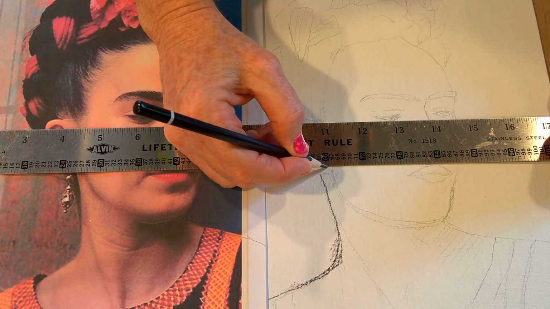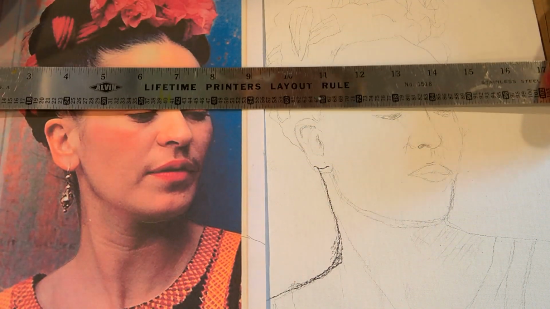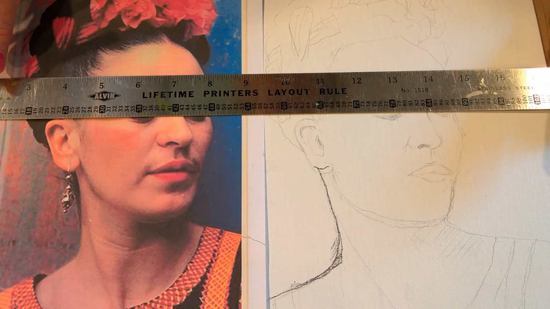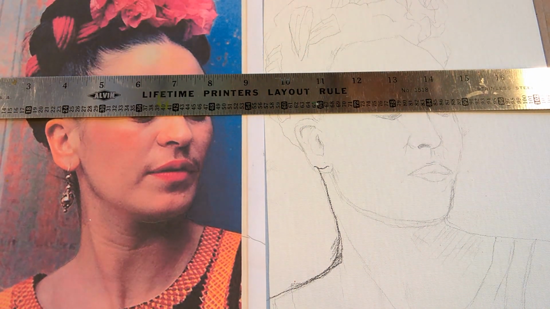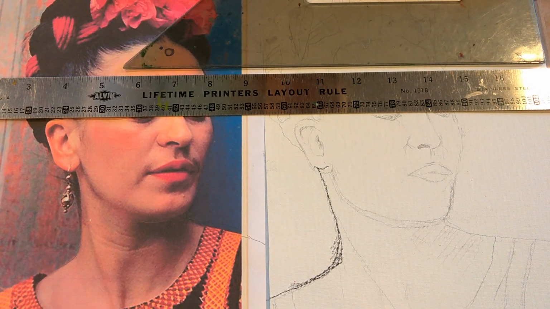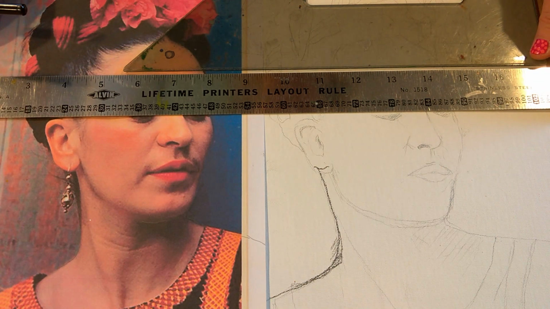So I have the earlobe a little bit low. This was freehand, and this one I'm actually using the ruler. And I'm going to use the square as well, just to make sure that I'm doing this straight across.